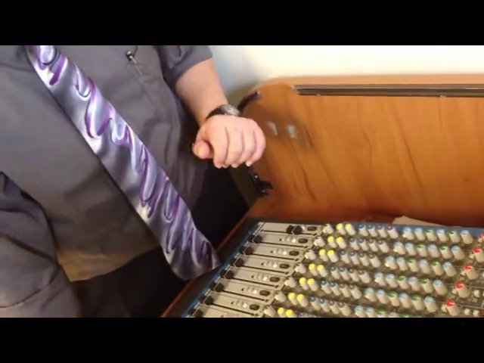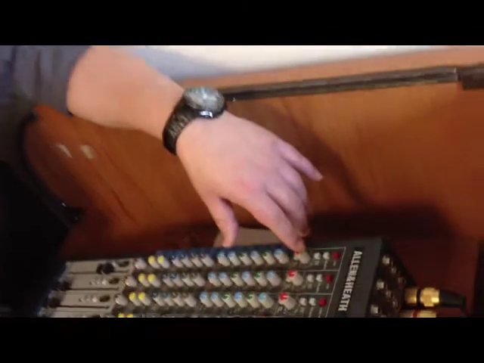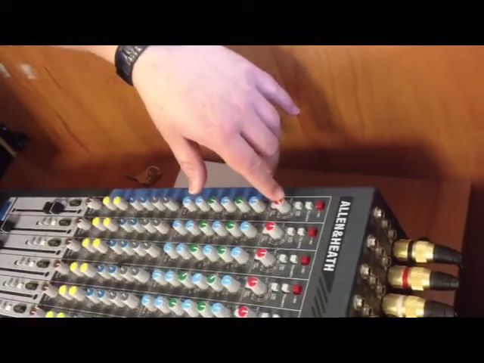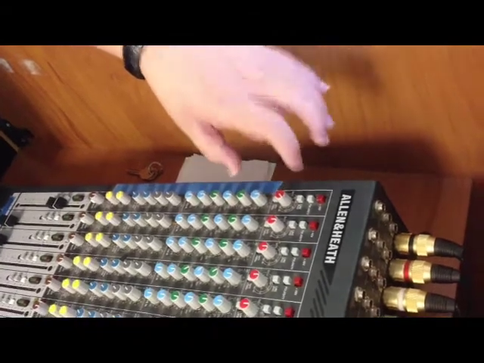But the difference between the gain and a fader is that the fader is more of a volume slider. The gain actually adds voltage to the system so that you get more power out of it. So you don't want to treat this as a volume knob necessarily. So this is your gain.